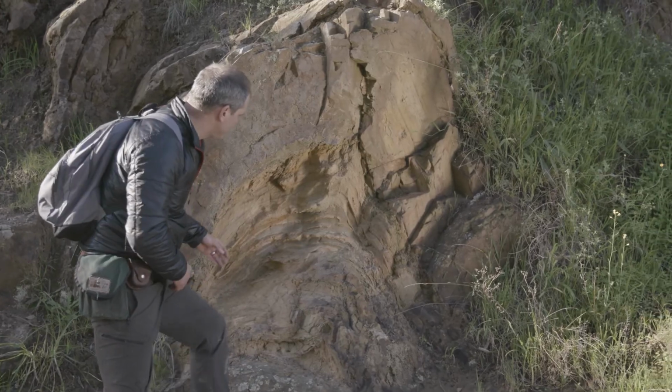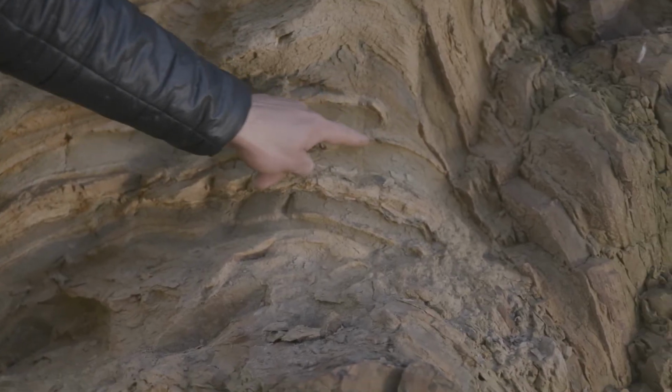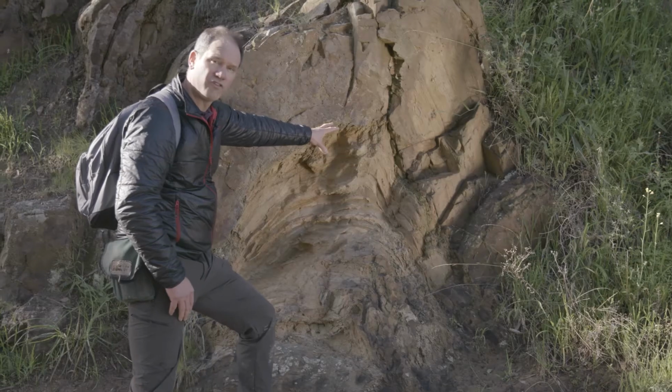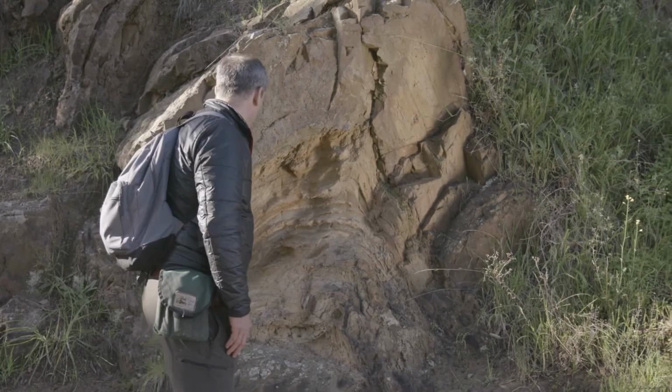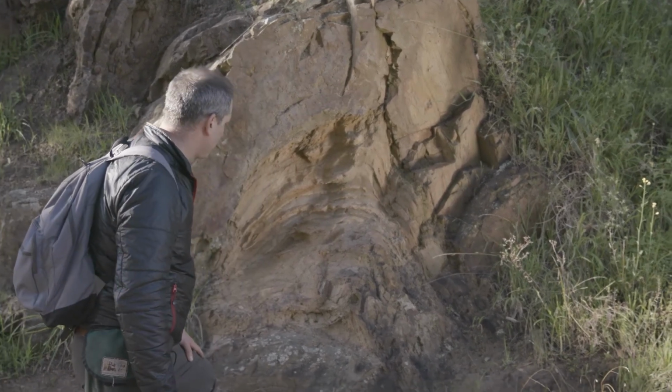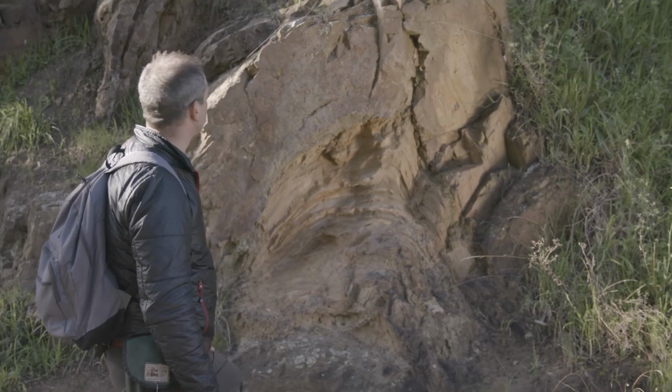One of the other interesting things you see is a little bit of folding and thrusting in the hinge of the fold there. So lots to see. It's quite exciting when you come across these beautiful structures in the field.